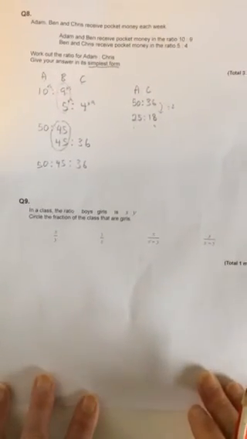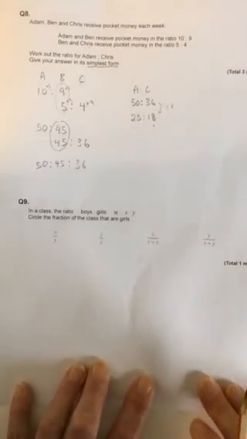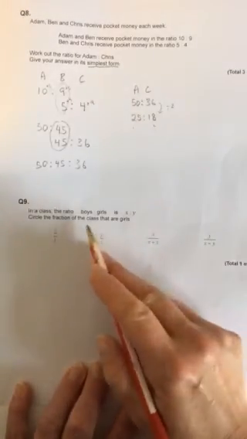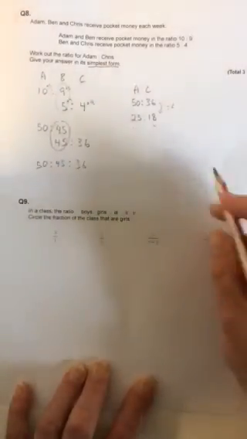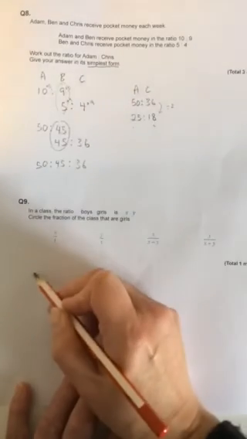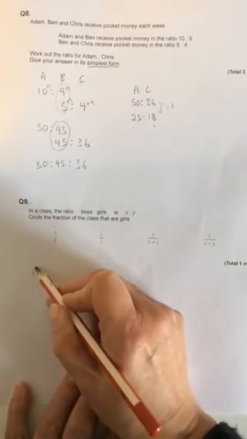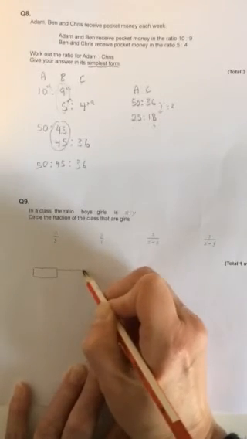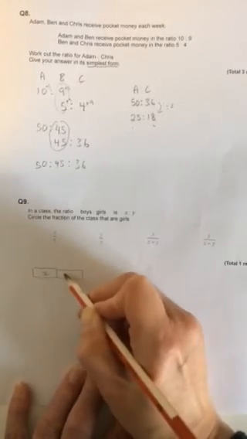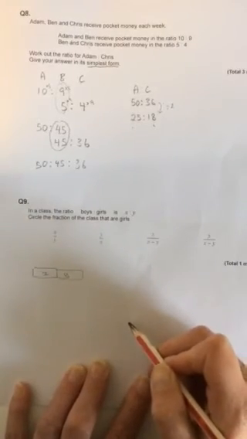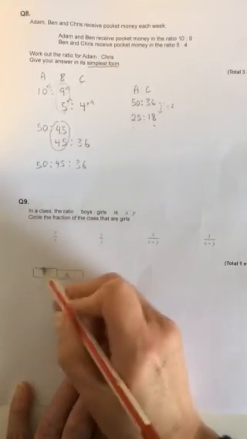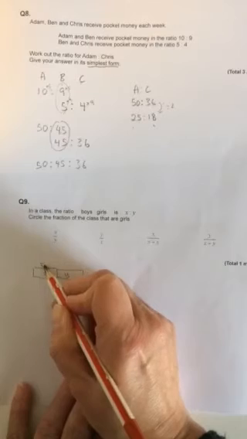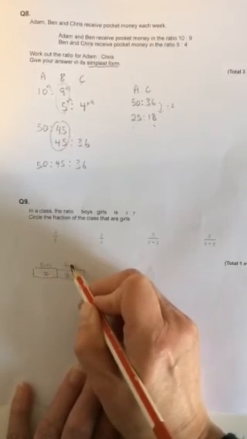Right, question 9. If we want the fraction of the class that are girls, well, let's think about this in a diagram. Okay, I'm not going to draw individual boxes because I don't know how many are there. I'm just going to call that one X and that one Y. Okay, so this is boys, this is girls.